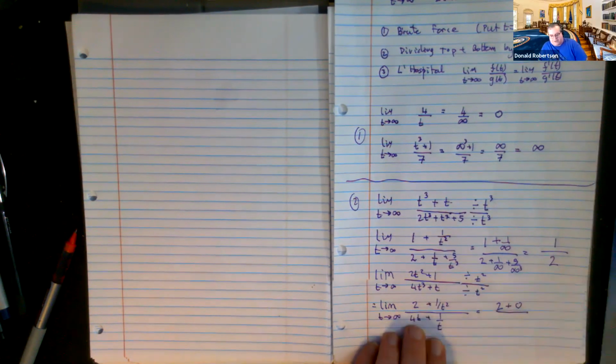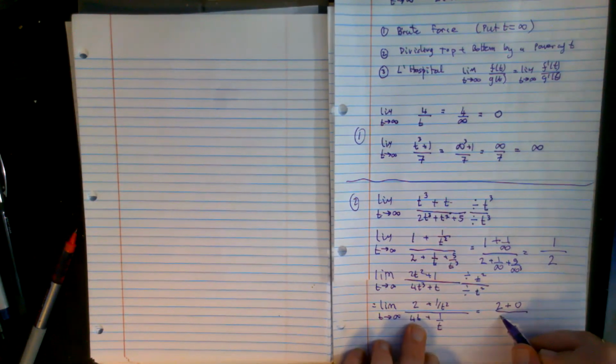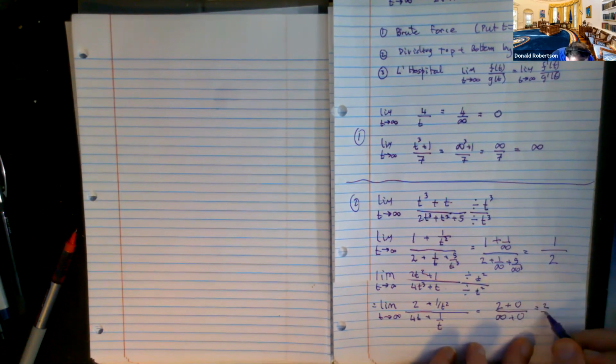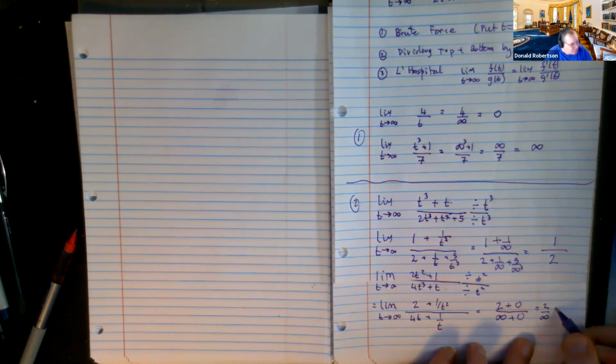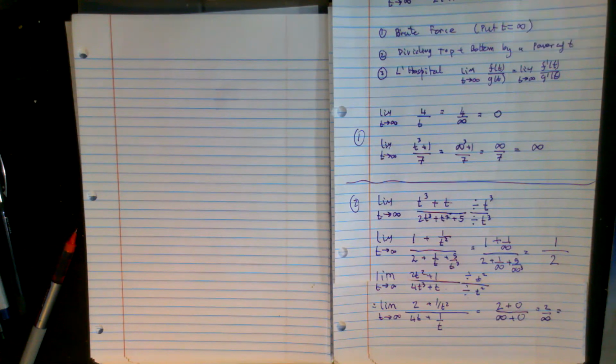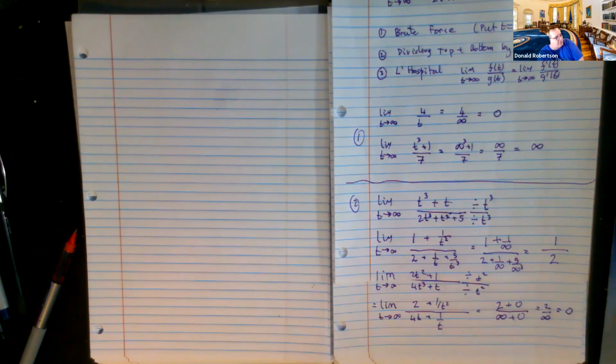What would 4 infinities get me? Because 4 times t is 4 times infinity. Infinity. And wouldn't 1 over infinity get me another 0? Which means this is 2 over infinity. Now, this is a doable question. What would 2 over infinity give me as a limit? 0. And so that answer would be 0.